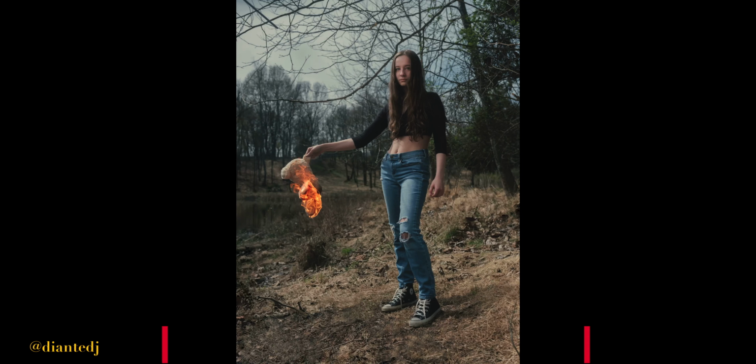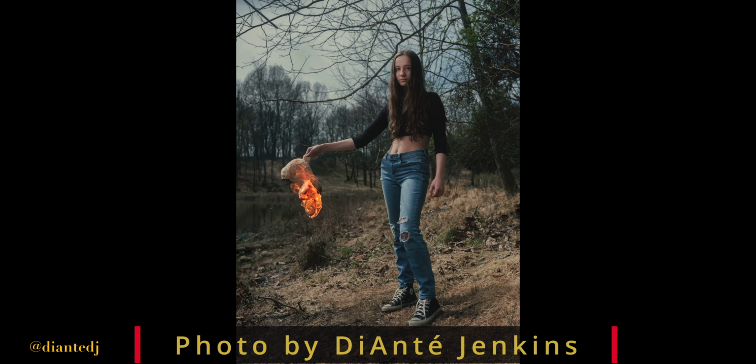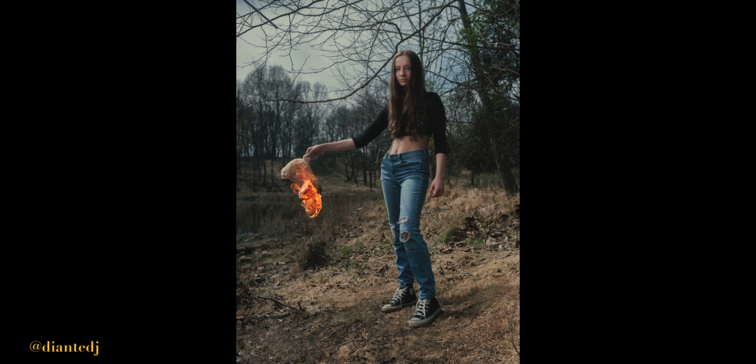This is a medium contrast or tonal contrast picture that I've taken. Notice there are dark areas and there are light areas. There are highly saturated areas and there are lowly saturated areas. Having all of this combined makes medium contrast.